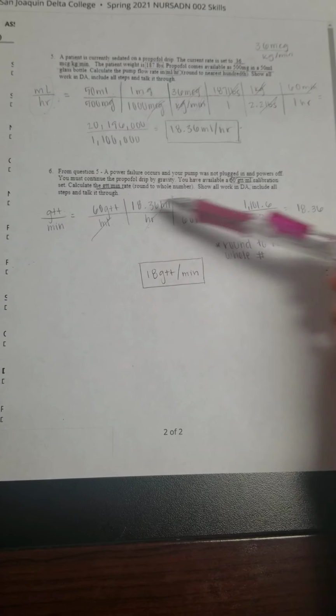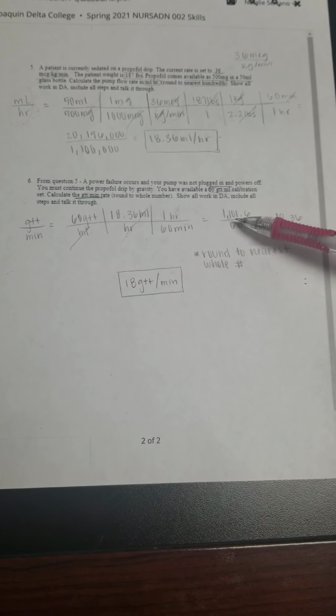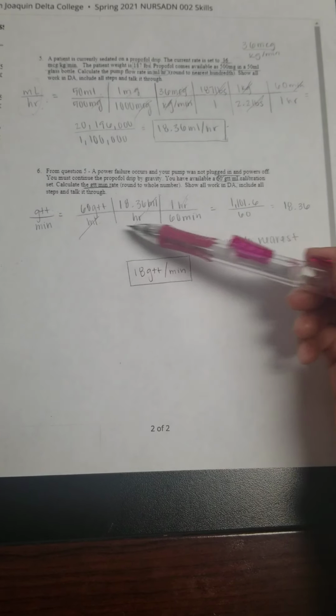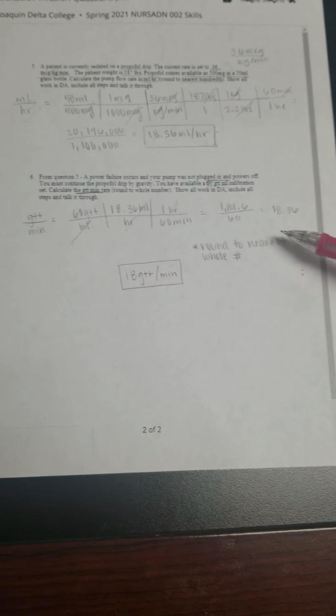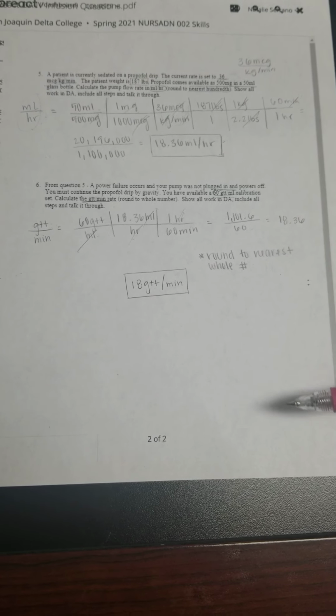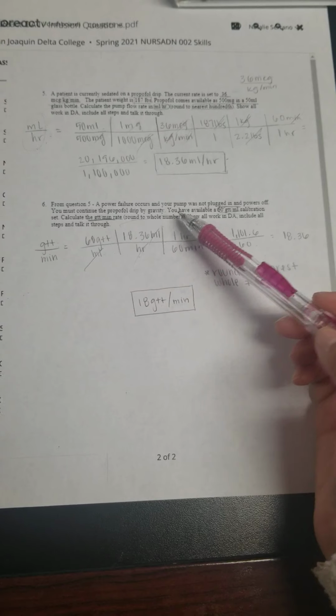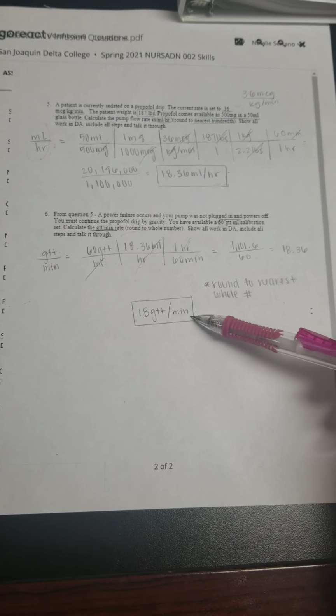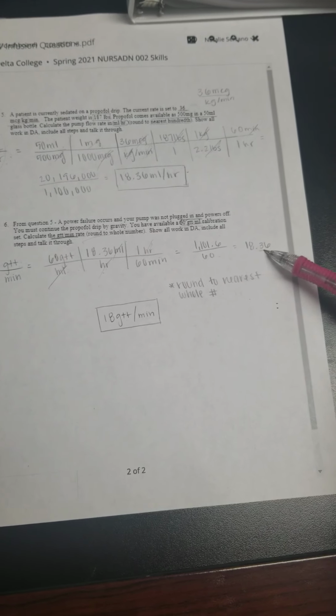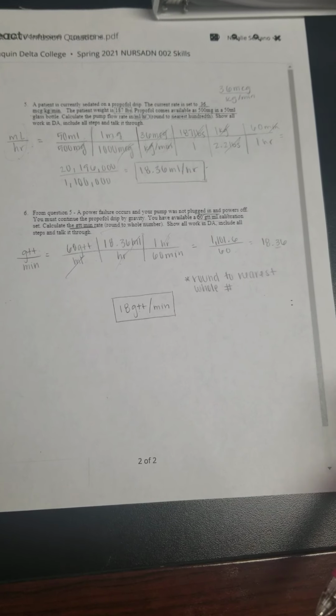When we multiply the top, we get 1101.6, and when we multiply the bottom, we get 60. When we divide these two numbers, we get 18.36, but we want to round to the nearest whole number. This is not greater than 5, so it's going to be 18 drops per minute.